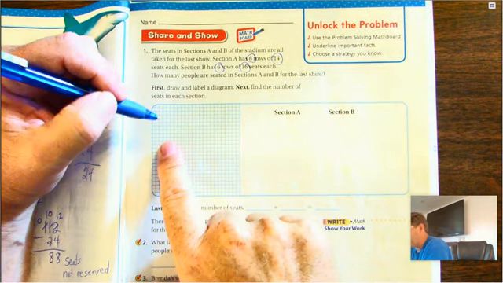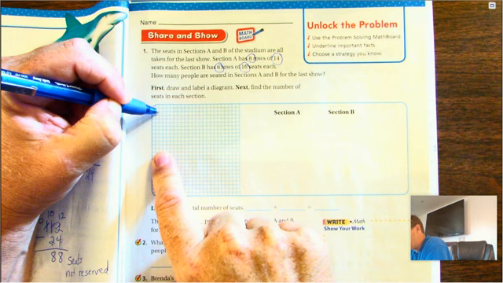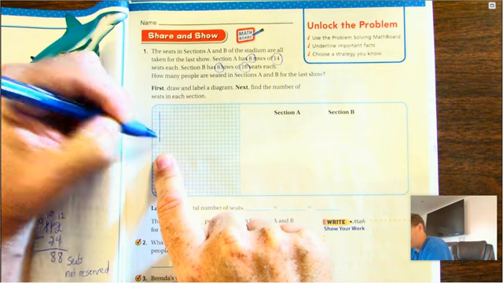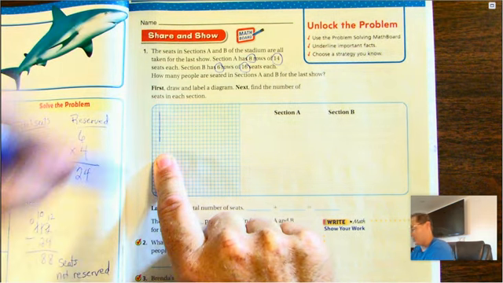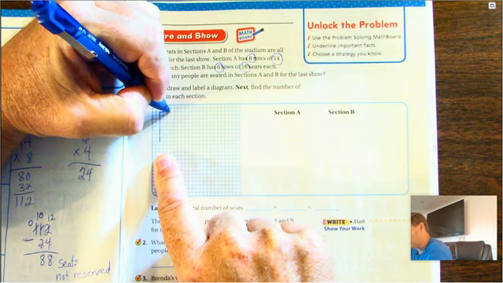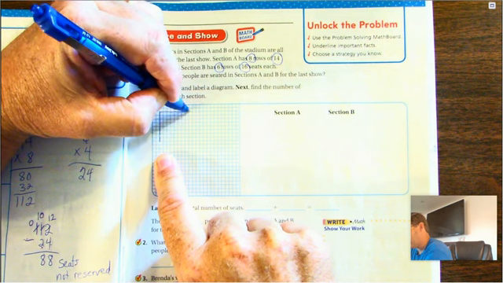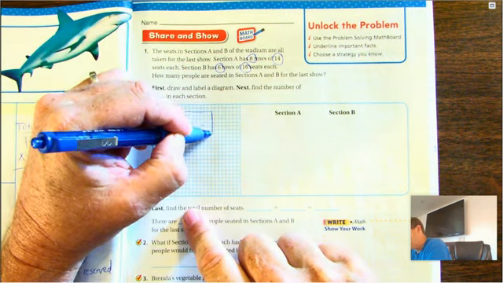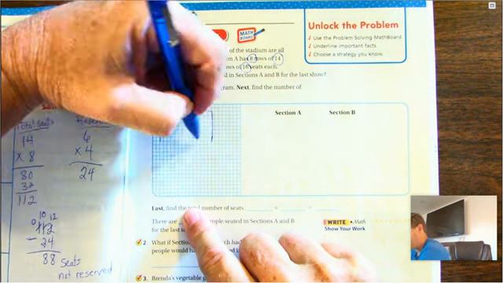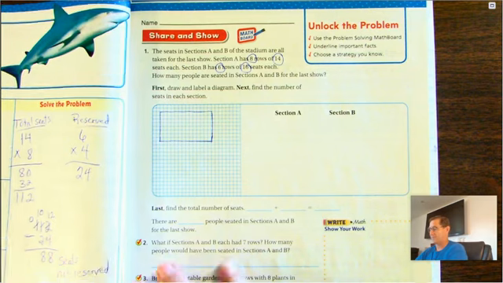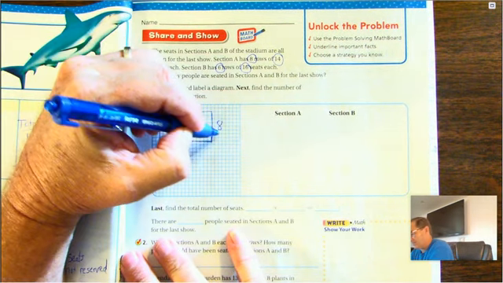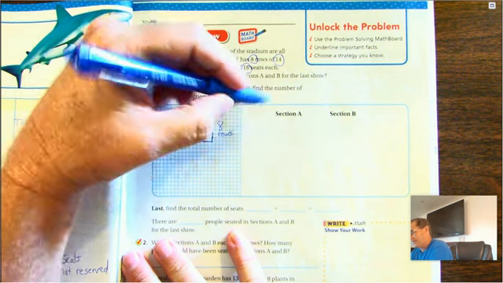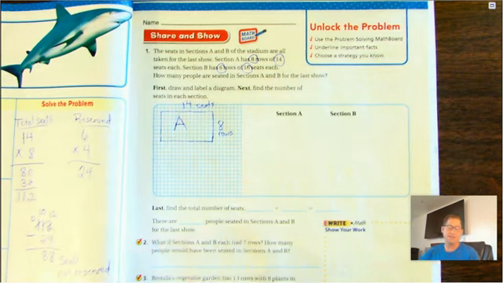Okay, so it doesn't really matter where you choose this, but I'm going to make this first part up here, section A, and I'm going to count down 8 rows. So 1, 2, 3, 4, 5, 6, 7, 8. And there's 14 seats in each row. So 1, 2, 3, 4, 5, 6, 7, 8, 9, 10, 11, 12, 13, 14. And then I know there's 8 back down this way and 14 across the front. So I can say that there are 8 rows of 14 seats in section A. So I'll call that section A.